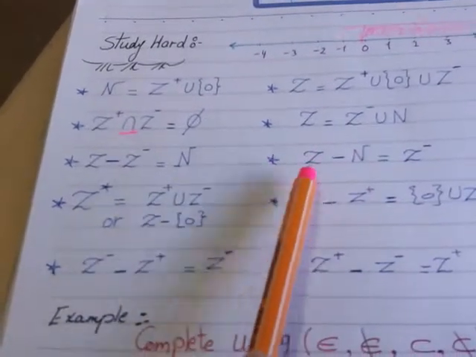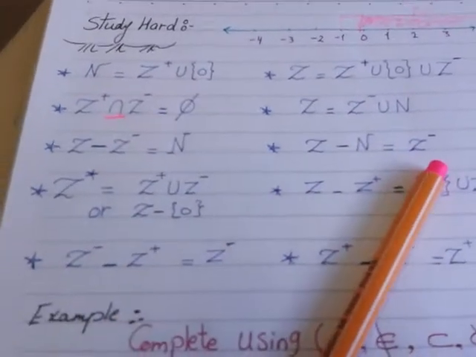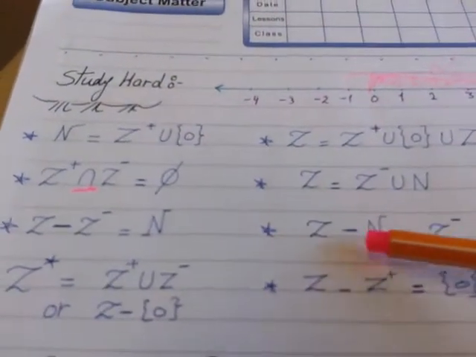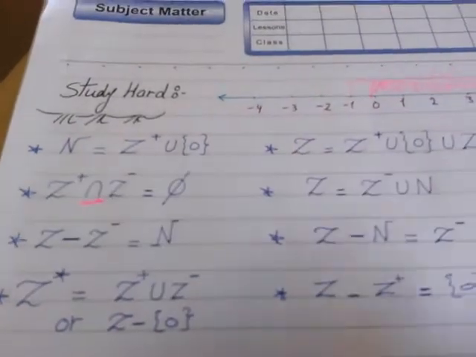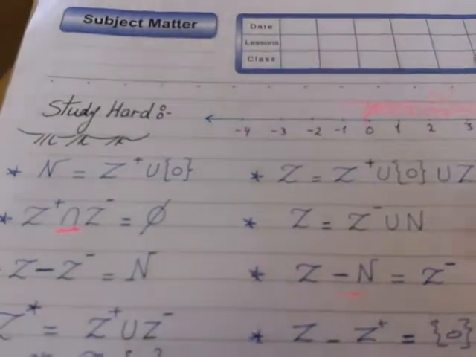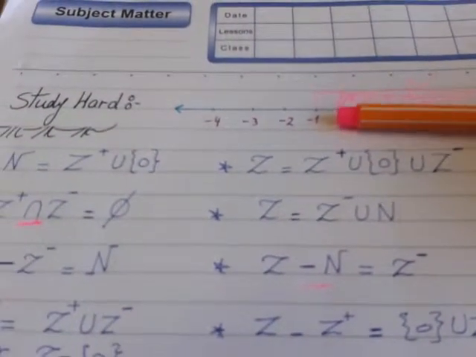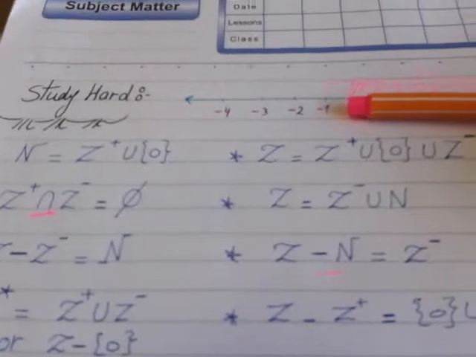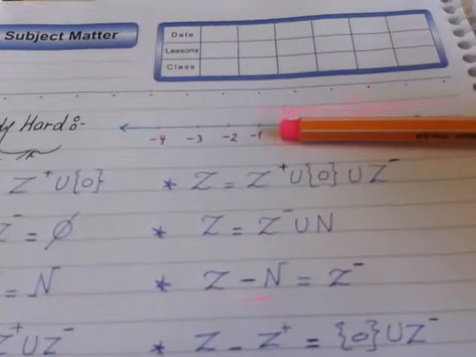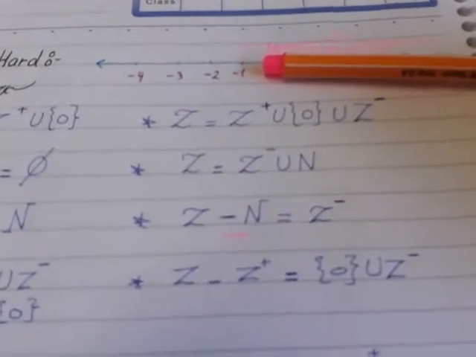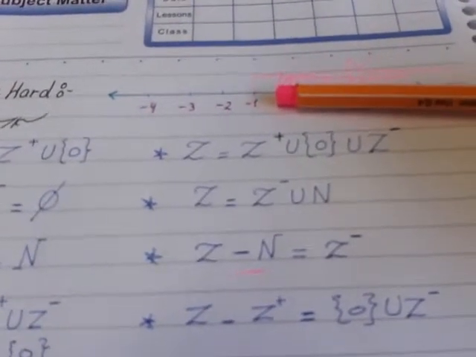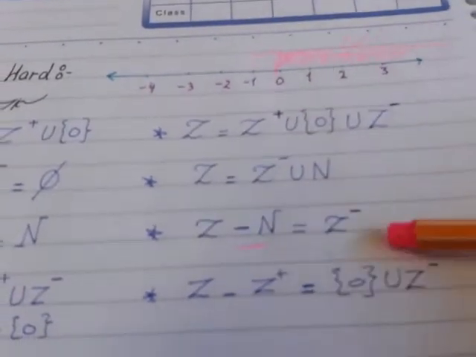It means what is in Z, not in N. Hide it on the number line. Use your pen and hide N. Z difference N, hide N, which starts from 0 here. If we try to hide the N set from the Z, the remainder is negative 1, negative 2, negative 3, negative 4. So the remainder, negative 1, which set is this called? This is negative Z or Z negative.